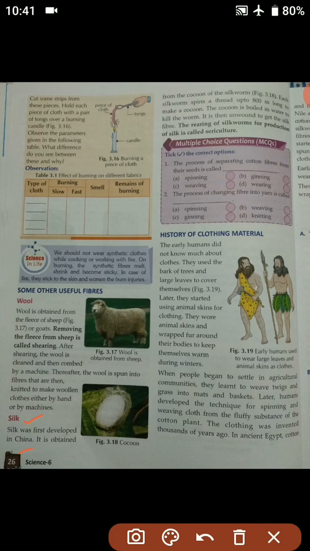So students, this one is a cocoon, and the silk is obtained from the cocoon of the silkworm, okay. Each silkworm spins a thread up to 800 meter long to make a cocoon. Inside the cocoon there is a worm, and that worm will spin a thread up to 800 meter long in order to make the cocoon. The cocoon is boiled in water to kill the worm.